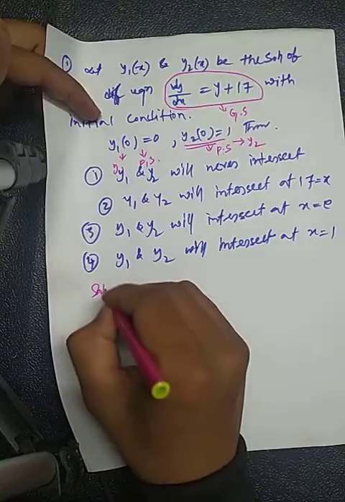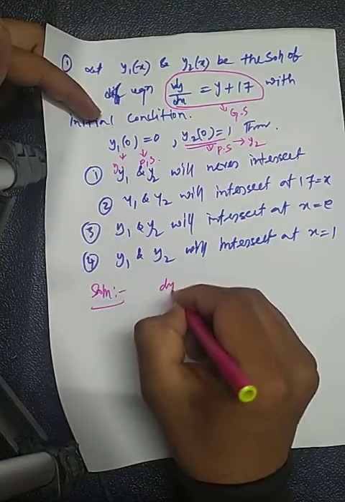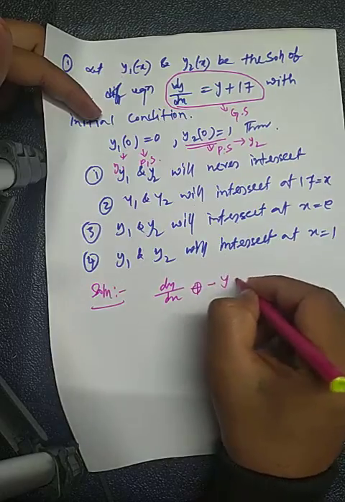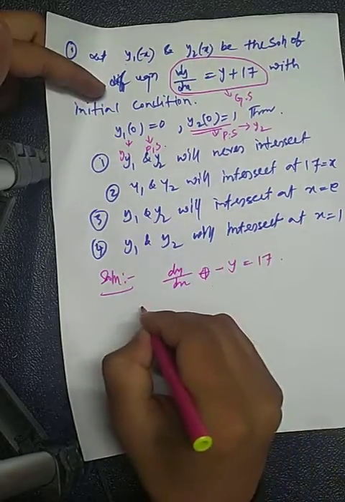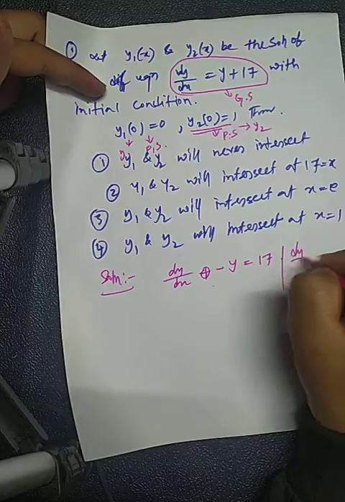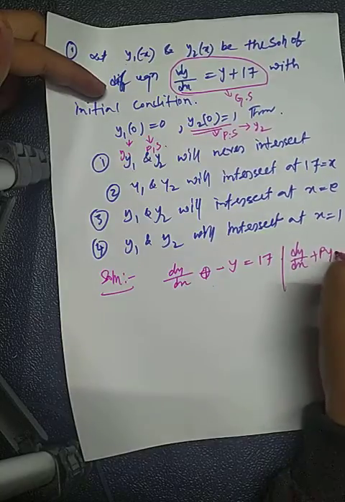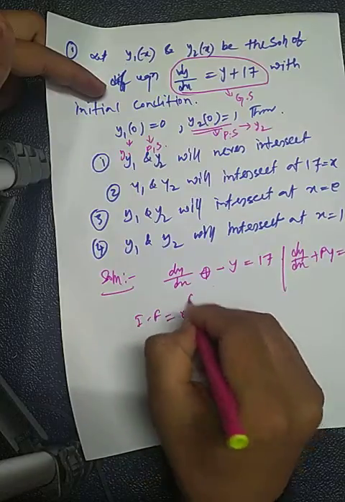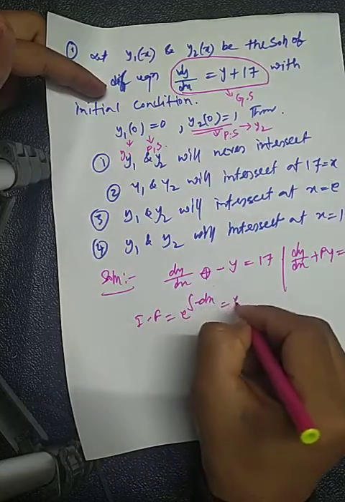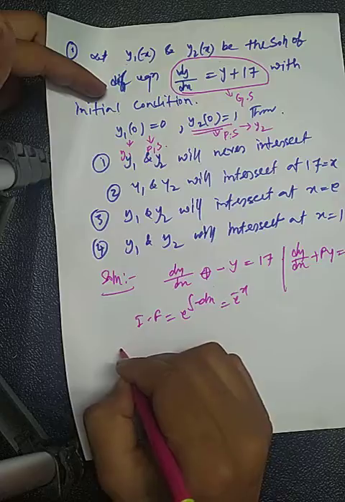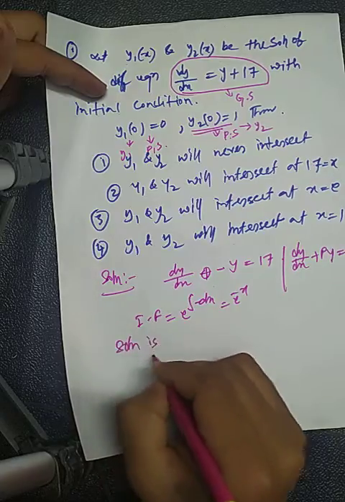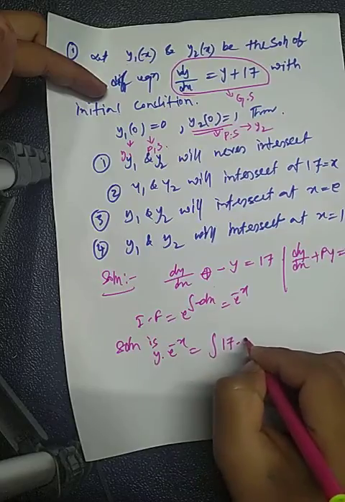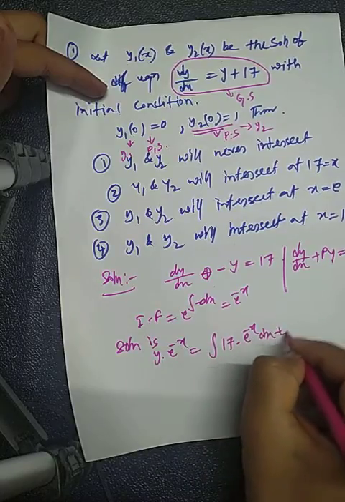Solution: dy by dx minus y is equal to 17. It is of the form dy by dx plus Py is equal to Q. So the integrating factor will be e to the power integration of minus dx, which is e to the power minus x. The solution is y into e to the power minus x equals the integration of 17 into e to the power minus x dx plus c.